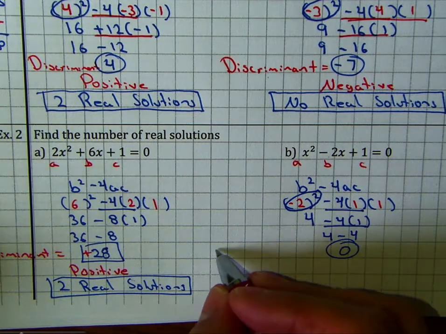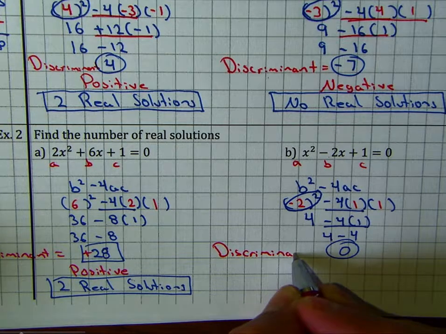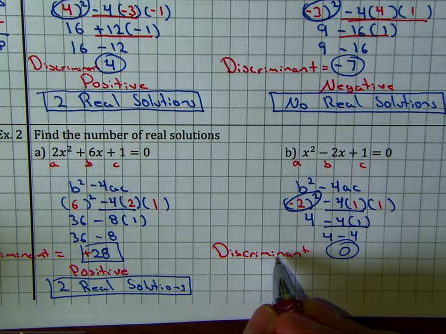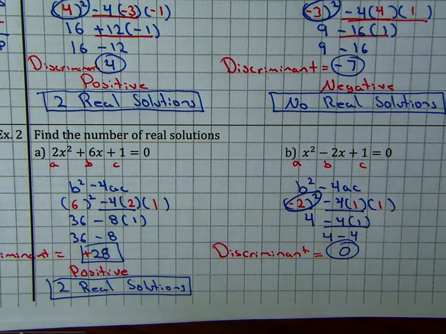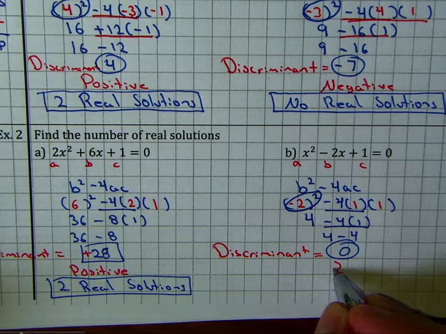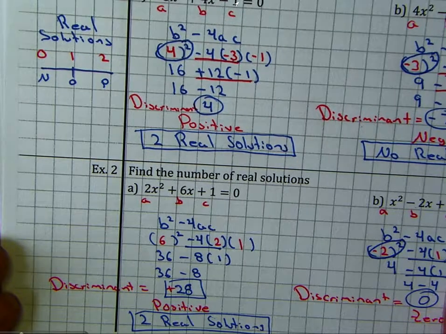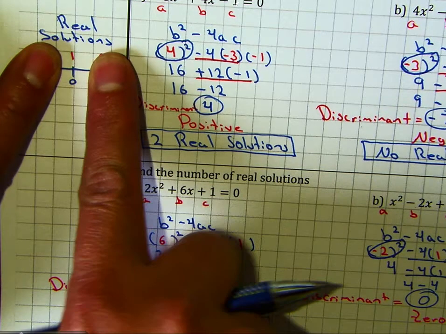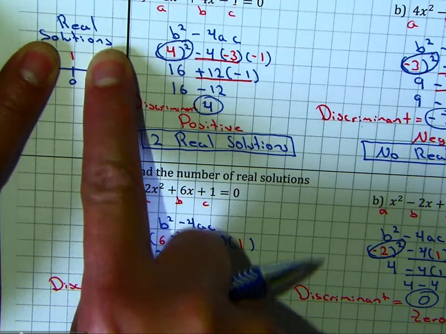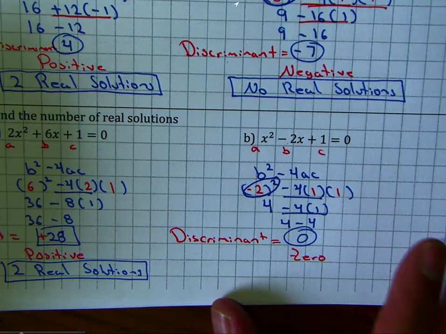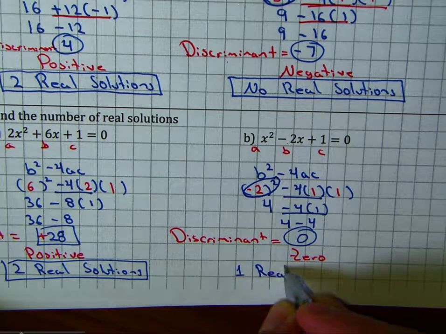So therefore, your discriminant, and remember to write this down in your notes as well, is equal to 0. So you want to be able to get used to the vocabulary as well. It is 0, which means how many solutions does it have? If it's 0, it has one real solution. And we just need to write that down. One real solution.